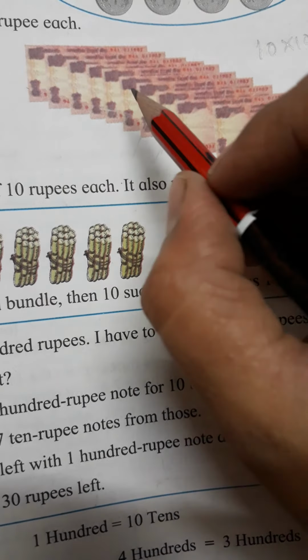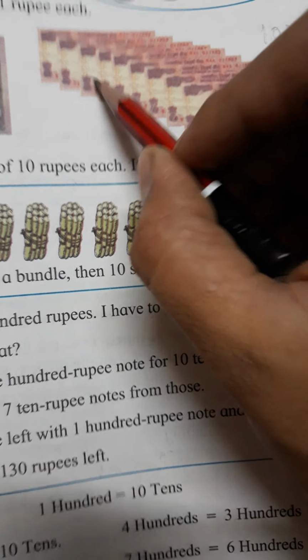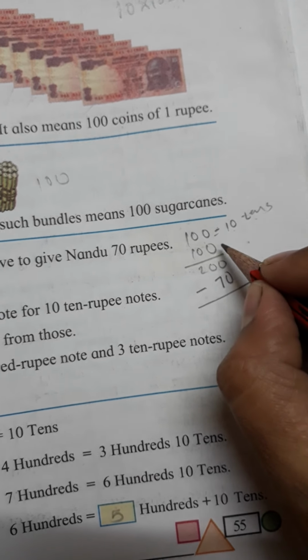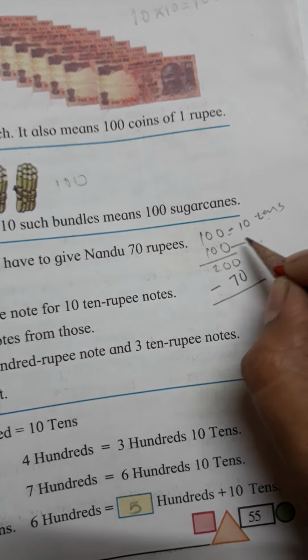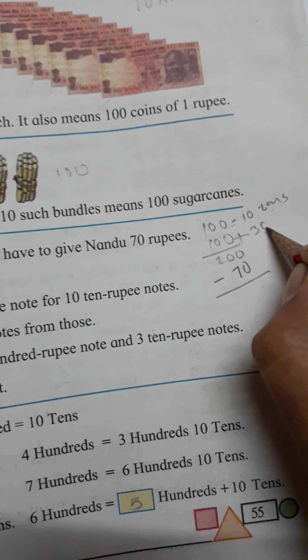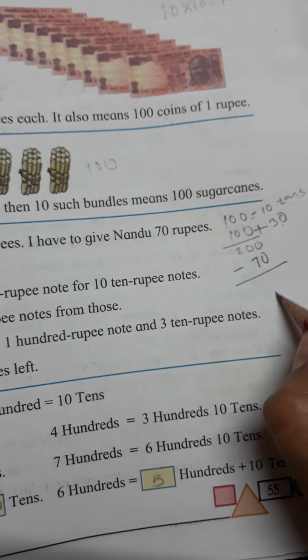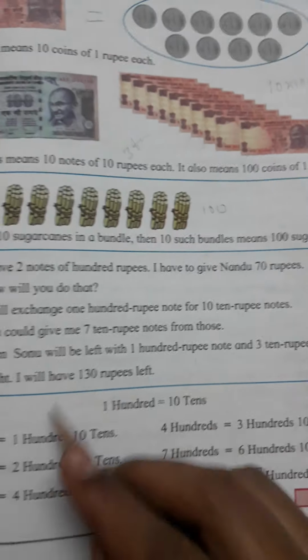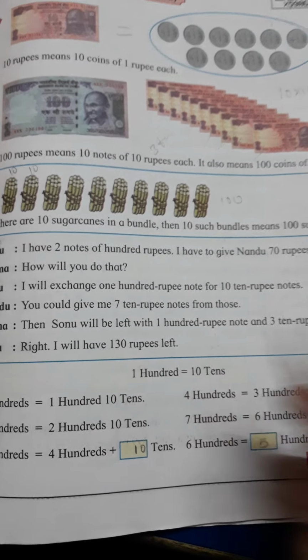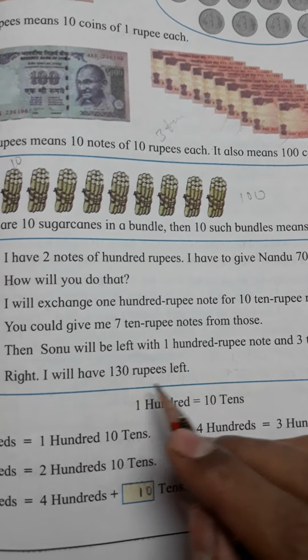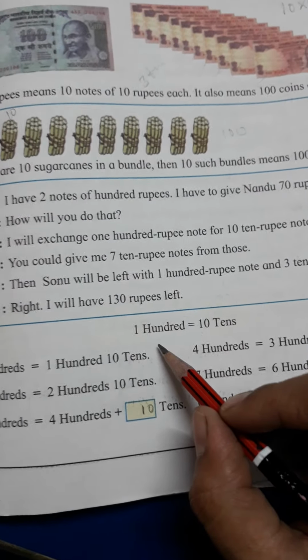So how many remain with me? 1, 2 and 3. It means 3 tens. Okay, so this 100 rupees remains with me, plus 3 tens means 30. So how much with me? 130 rupees. Right? So how much with me? 130 rupees left.